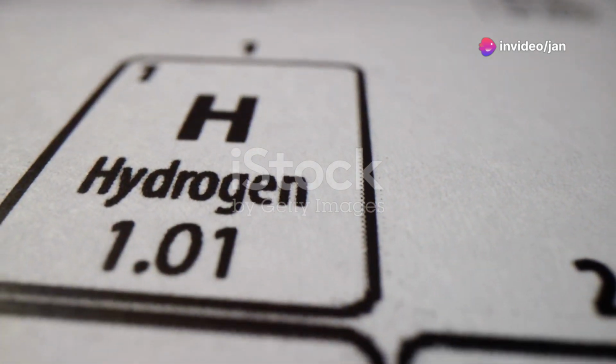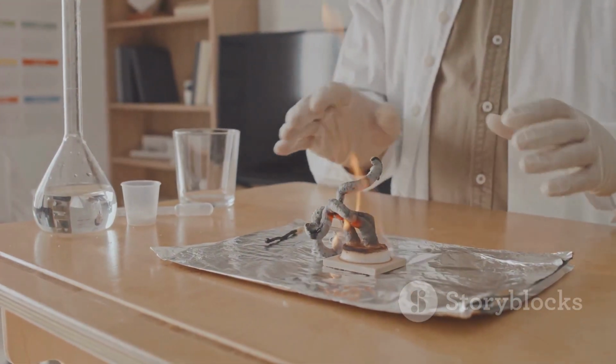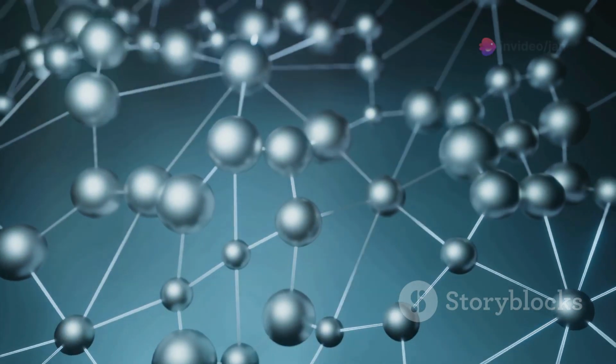First, we have the alkali metals found in Group 1. They're super reactive, like that friend who's always ready for an adventure. They only have one electron in their outer shell, so they're eager to give it away to form bonds.